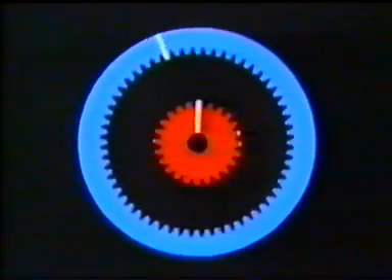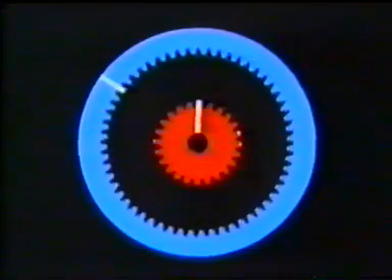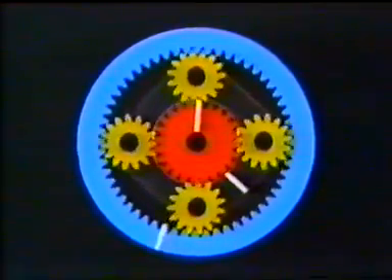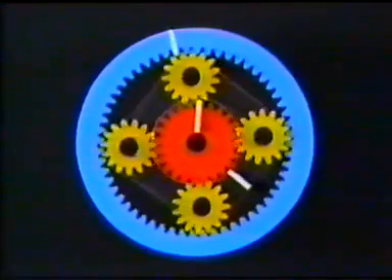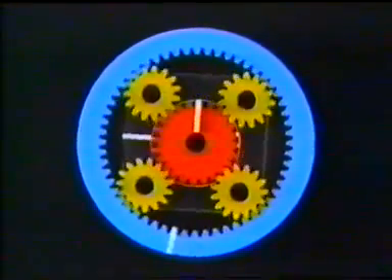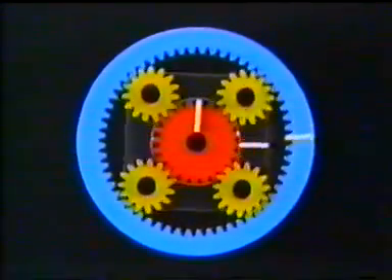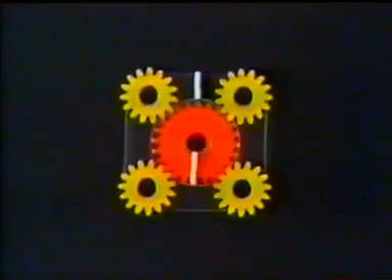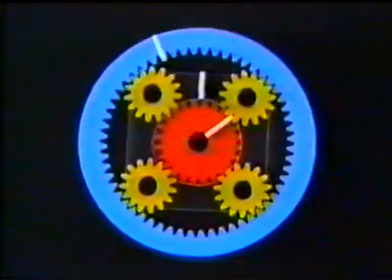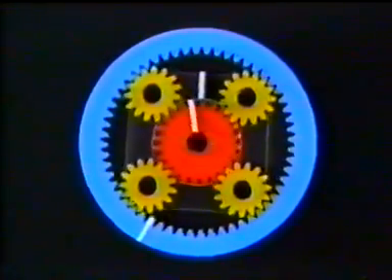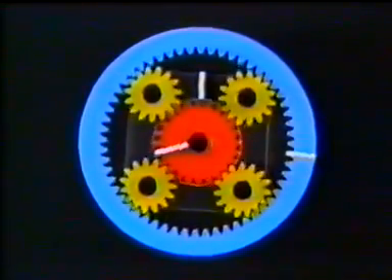Next, let's keep the sun gear from moving and let the ring gear rotate instead. The planetary carrier will start rotating at a lower speed than the ring gear, but in the same direction. Now, let's allow the sun gear to rotate. Let's add the pinion gears, but hold the planetary carrier so it will not rotate. Finally, let's add the ring gear. The ring gear will start rotating in the opposite direction as the sun gear.